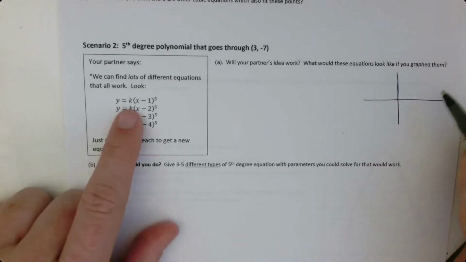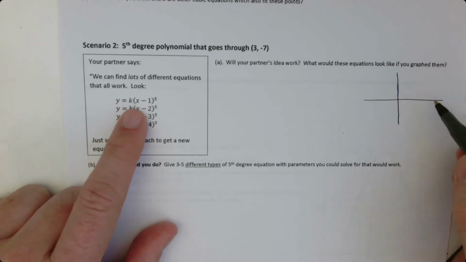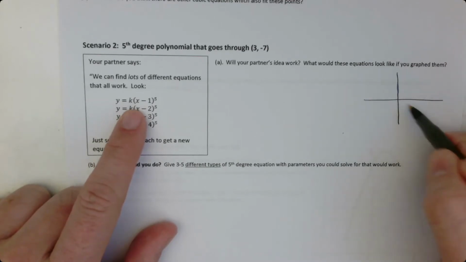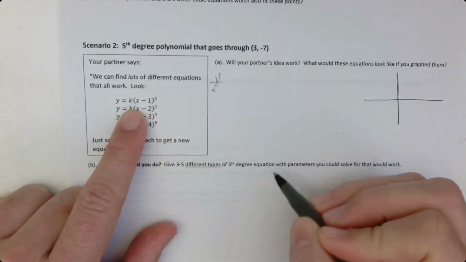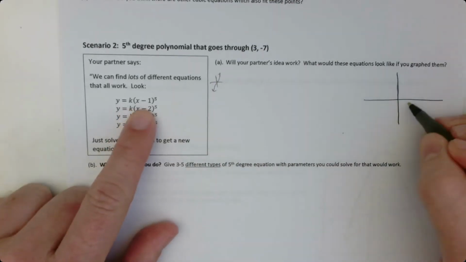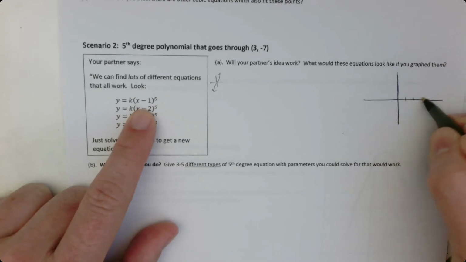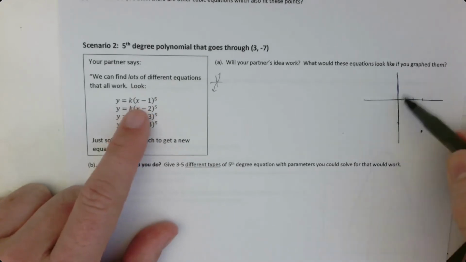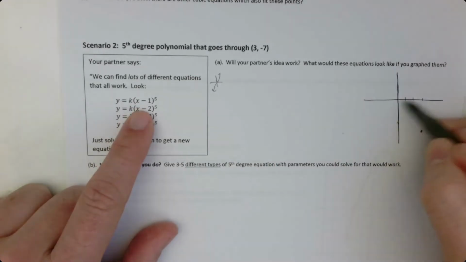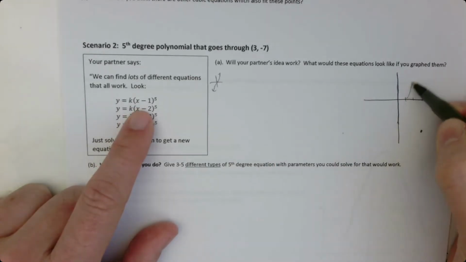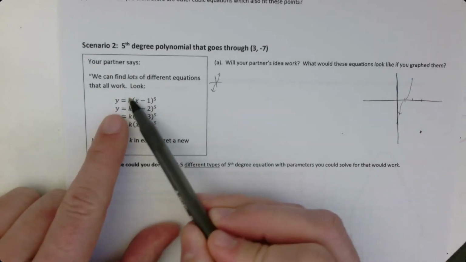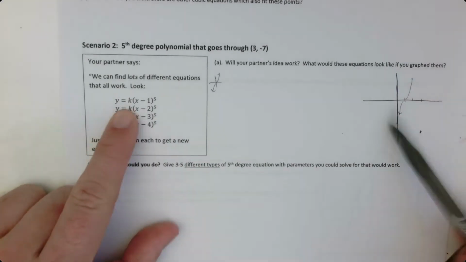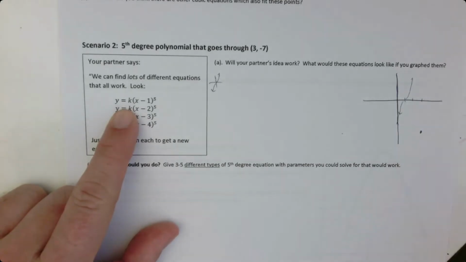Let's think this through. So what would this first one look like? Here, I take a fifth degree equation, which looks like this, and I'm shifting it right by 1. Let's put in 3, -7. So here's 1, 2, 3, and -7's way down here somewhere. So I've got my fifth degree equation, shifted right by 1, so right now it looks like this. And then the question is, could I introduce a scale factor k that would force this shape through that point?